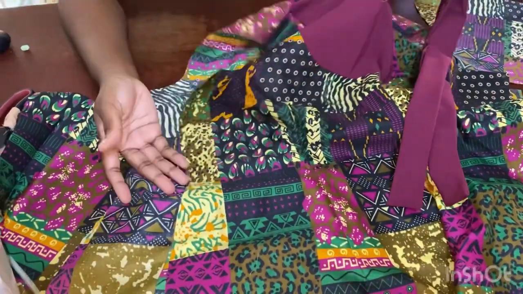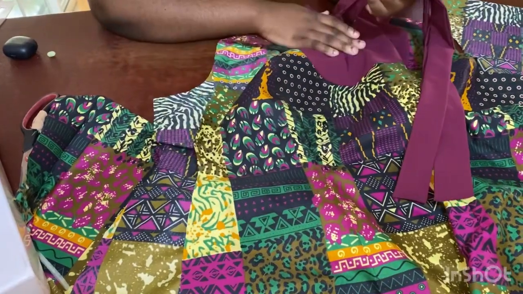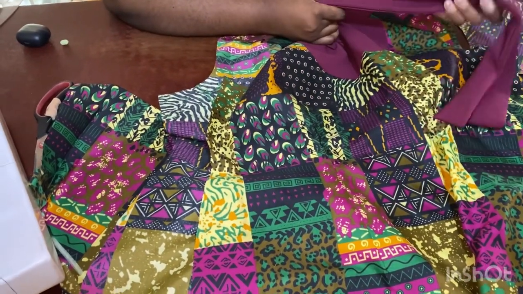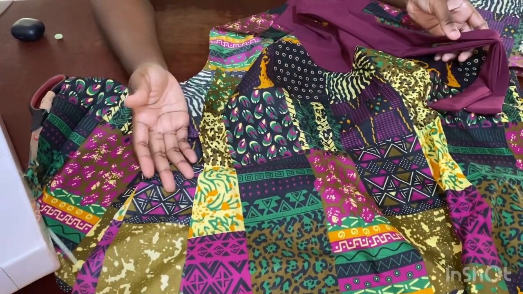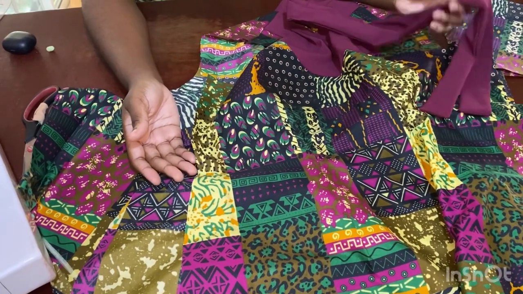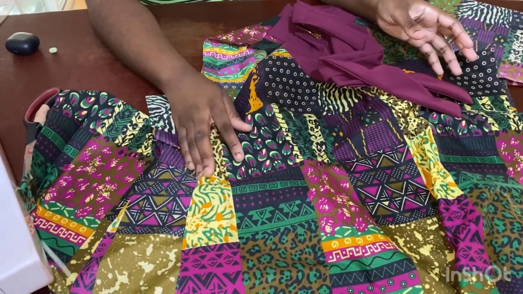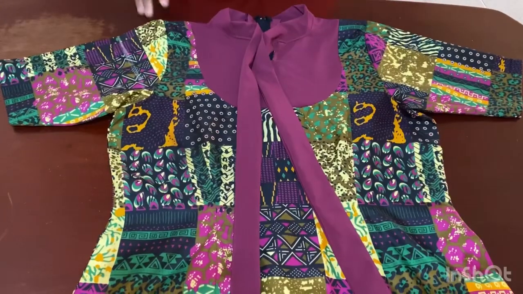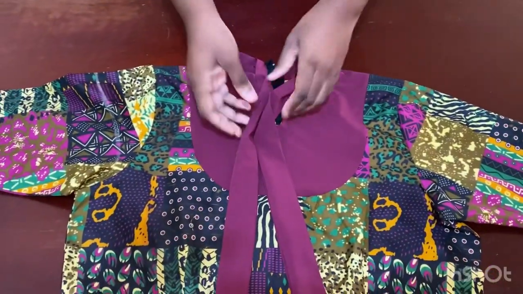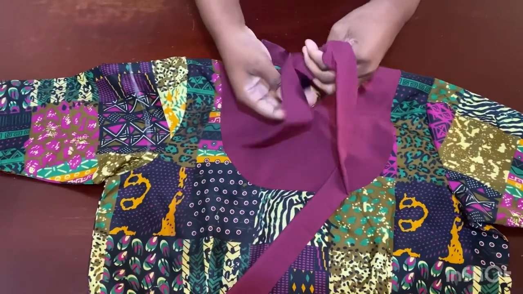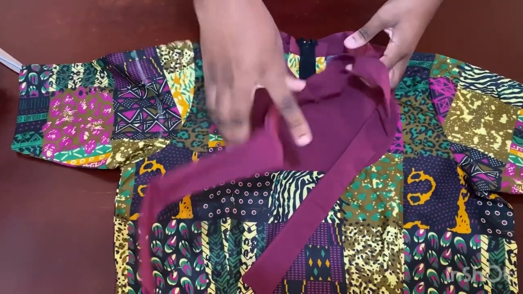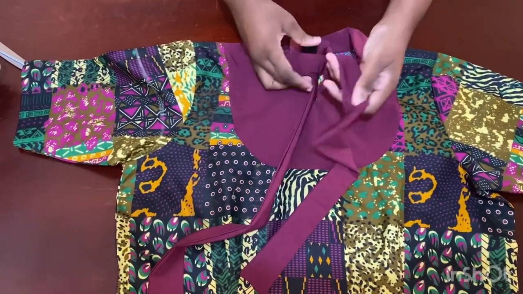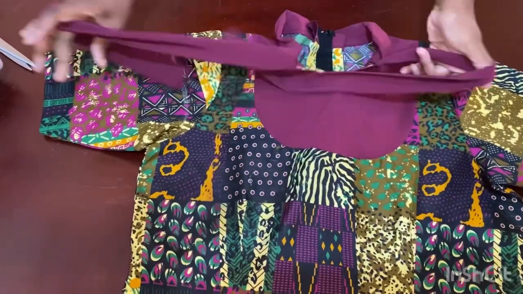If you want, you can do like me, use Akara for the body, or use plain fabric. It just depends on what you want. The Akara I used is less than 2 yards for everything, and this is less than half a yard. So guys, this is what the dress looks like. Once you tie it here, it will now cover this part here. You see, to cover this opening. So this is what it looks like.